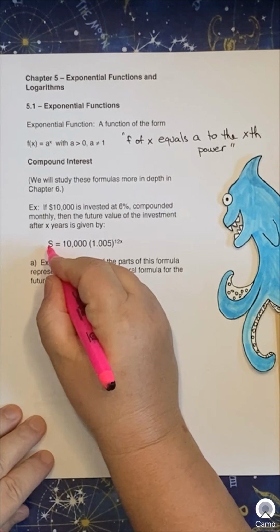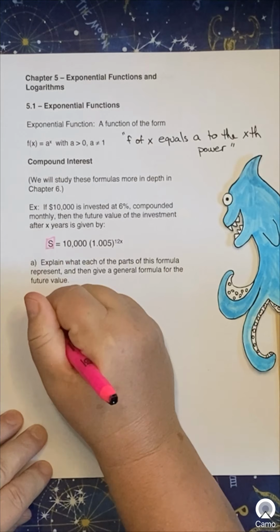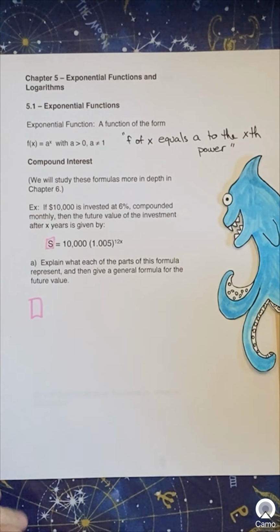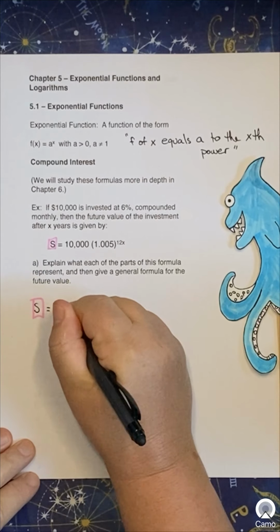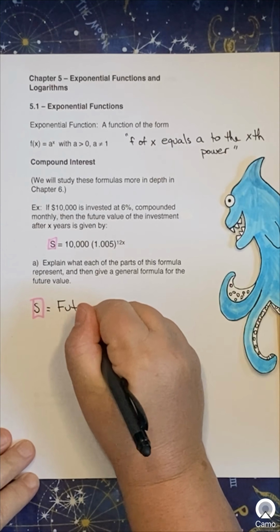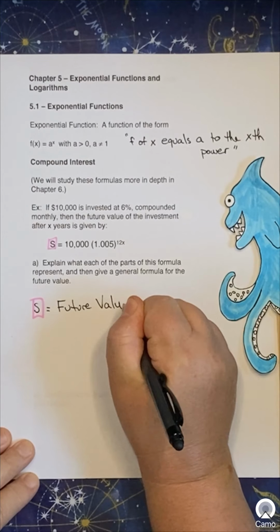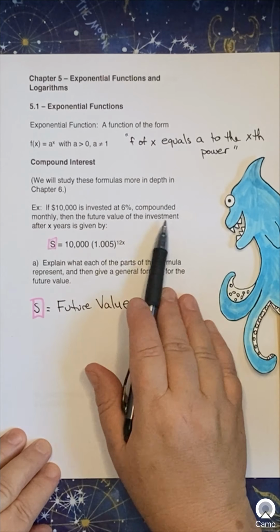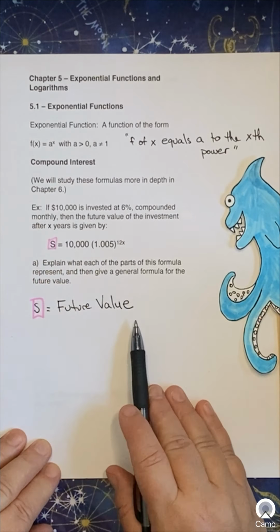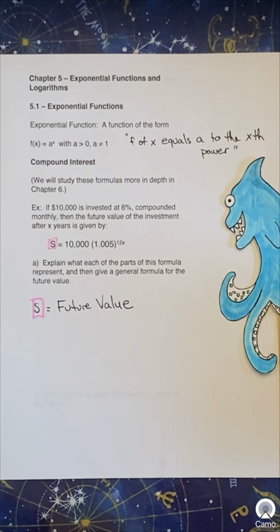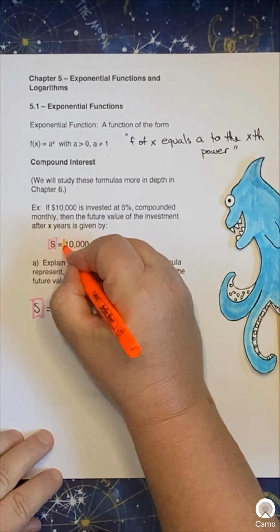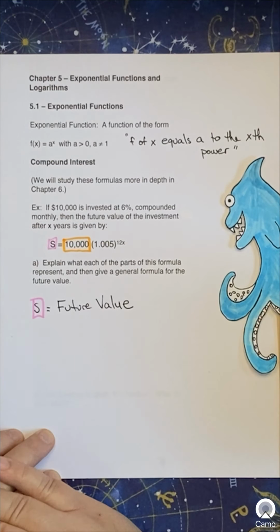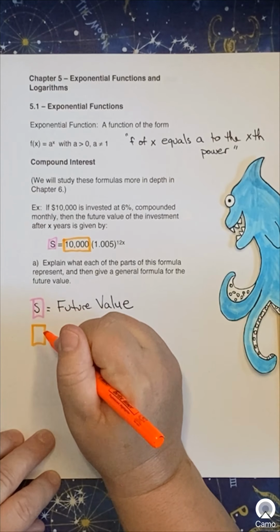Okay, so let's do S. So S is going to represent future value. And I know that because I'm teaching the class, and you know that because I've just told you that. It also says the future value of the investment after X years is given by the formula, so we know that from context. Okay, next up, and I'm hoping that you're going to be able to distinguish these. I'm hoping this is pretty clear. It looks pretty clear on my video.